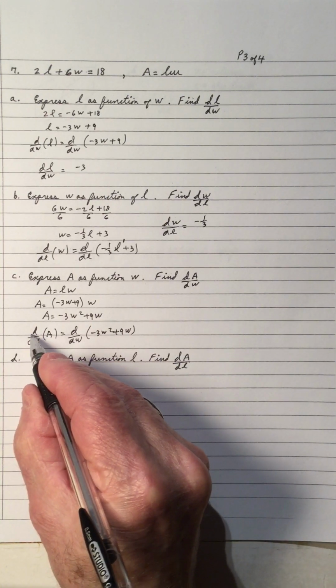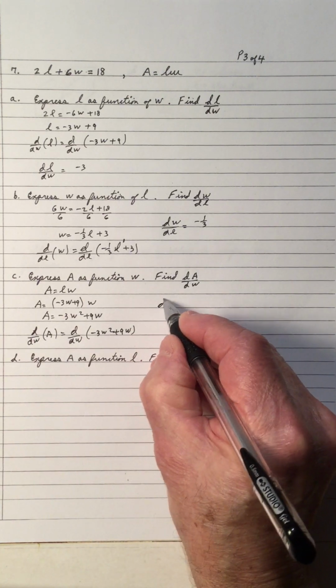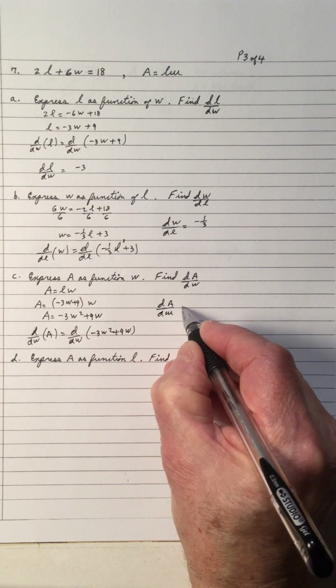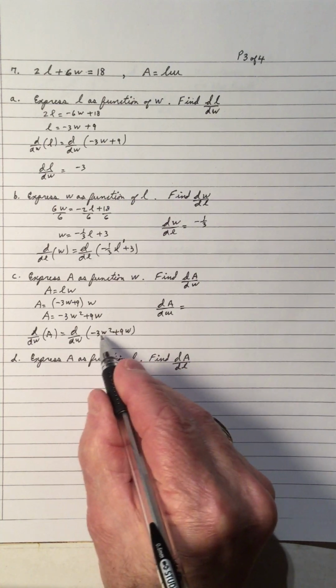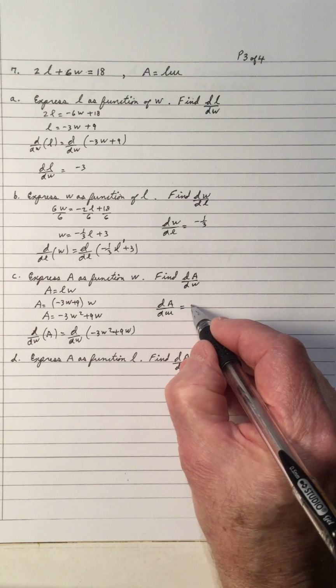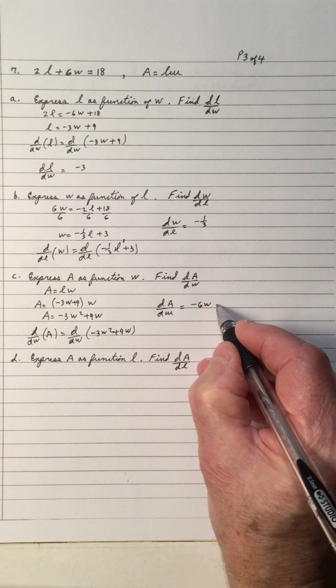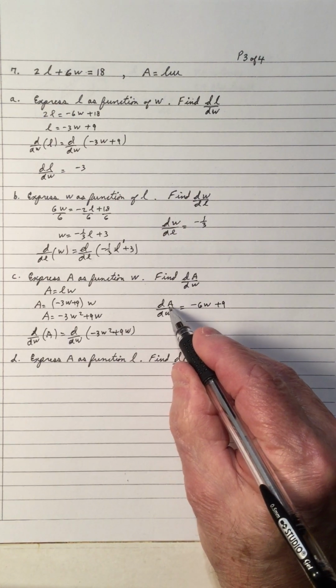So d dW of the A is dA dW, and the derivative of this binomial in terms of W, they're all W, so it's negative 3 times 2 is negative 6W. Derivative of 9W is 9. So dA, that's the derivative of the area.